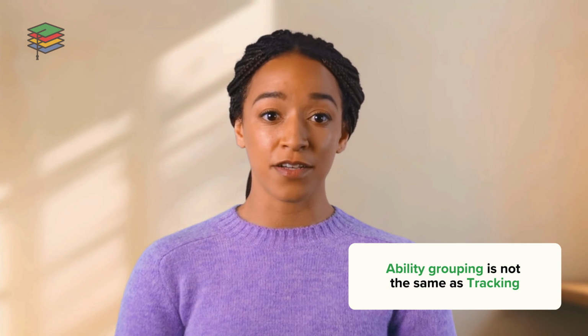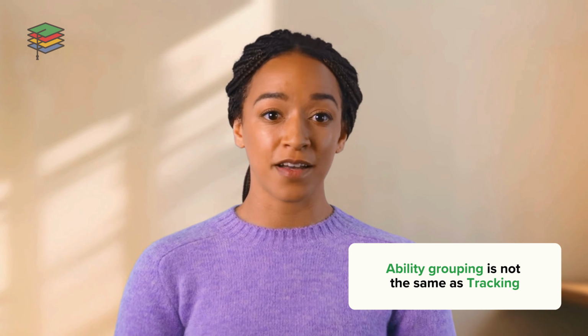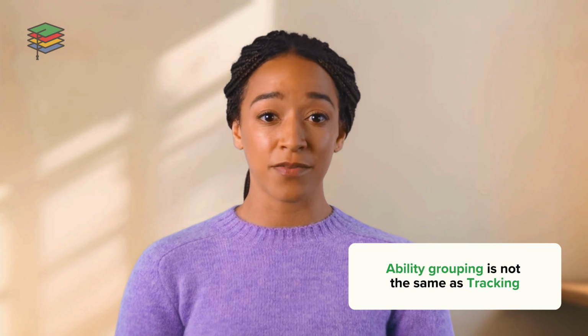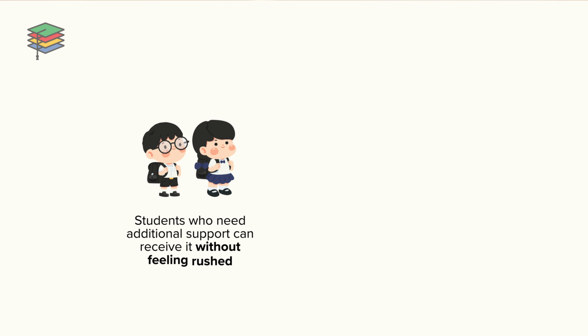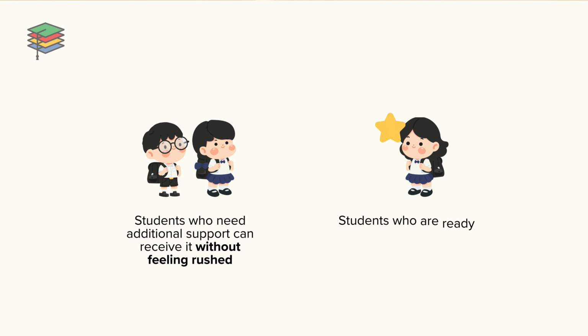It's important to separate this from tracking. Tracking places students into different classes or pathways for long periods of time. Ability grouping, when done well, is meant to be flexible, short-term, and responsive to ongoing learning. When teachers use ability grouping thoughtfully, it can make instruction more targeted. Students who need additional support can receive it without feeling rushed, while students who are ready for more challenges can deepen their thinking instead of waiting.